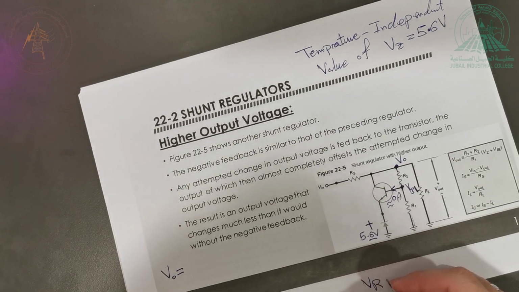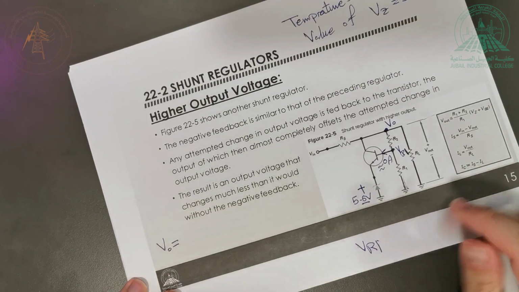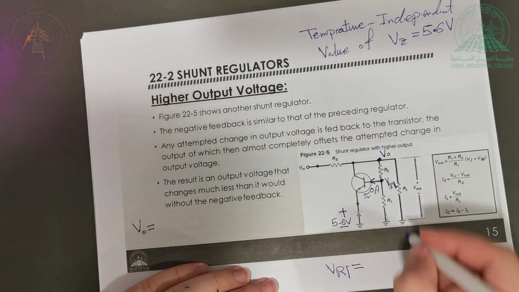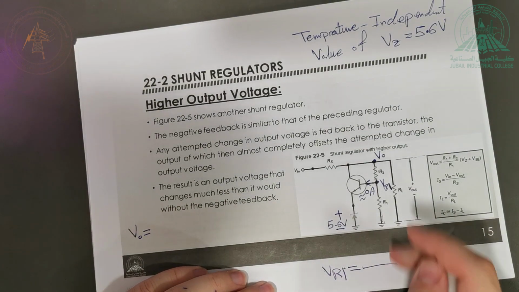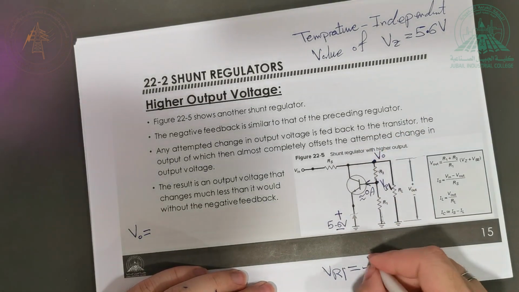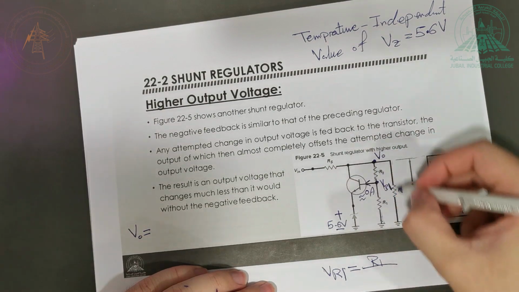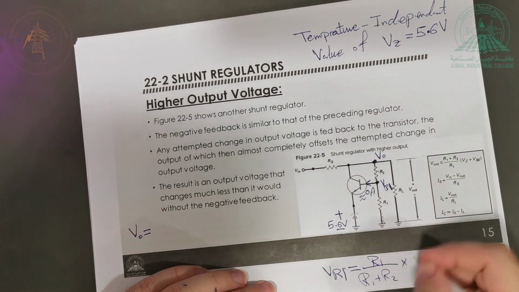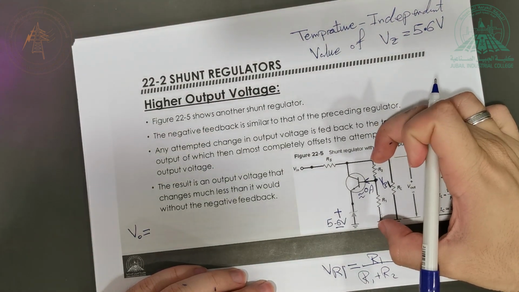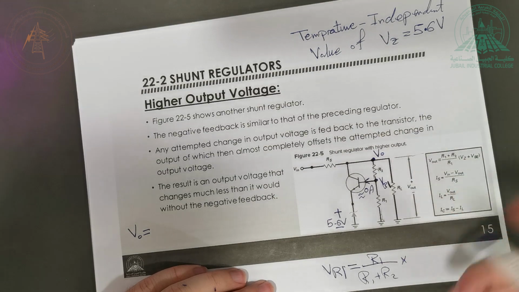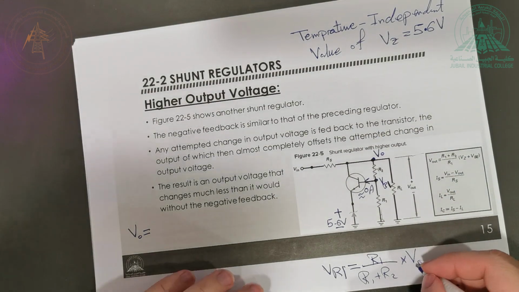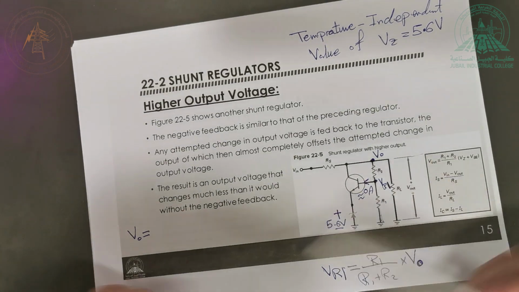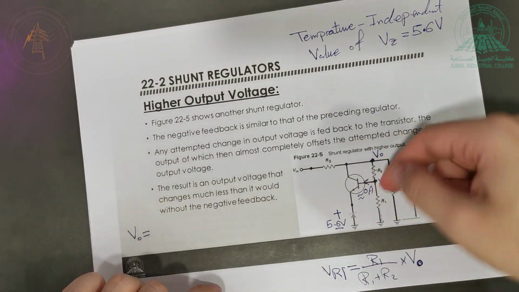What I can say is that VR1 is equal to, apply the voltage divider rule. So this voltage is equal to this resistance, R1, divided by the total resistance, which is R1 plus R2, multiplied by the total voltage being divided between them. What is the total voltage I'm dividing between them? V out. Multiplied by V out. See? I have a relationship between VR1, this voltage, and this voltage up here.